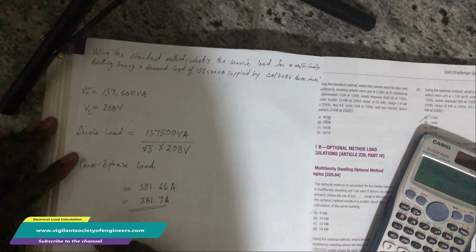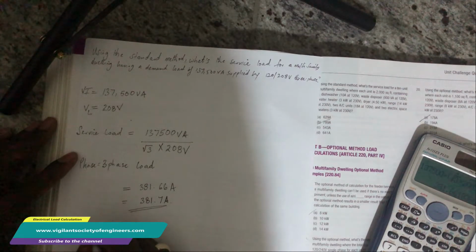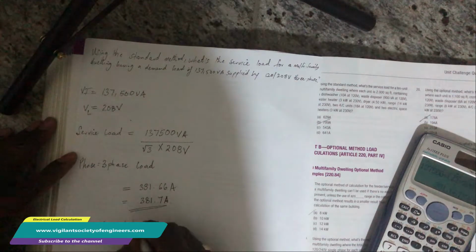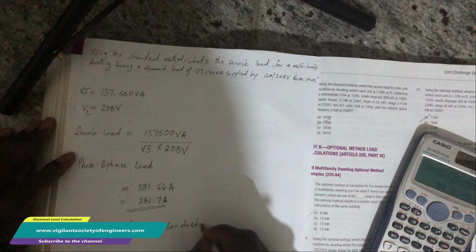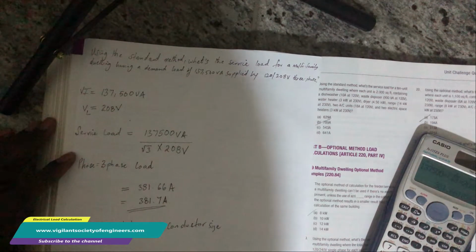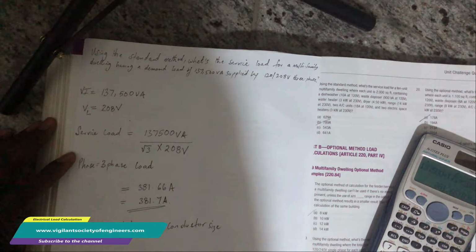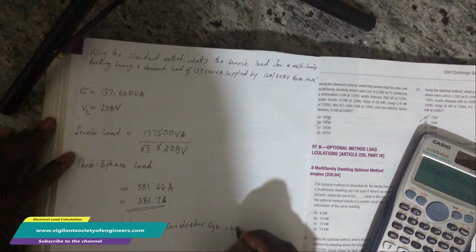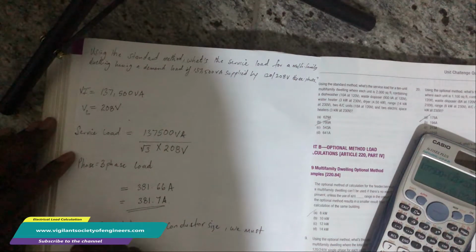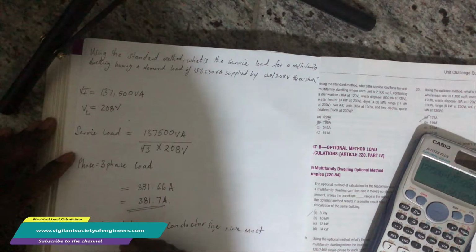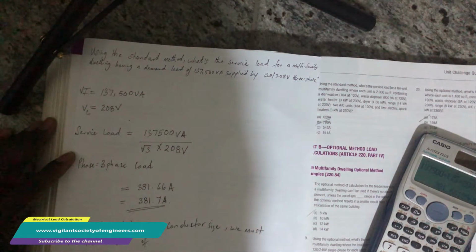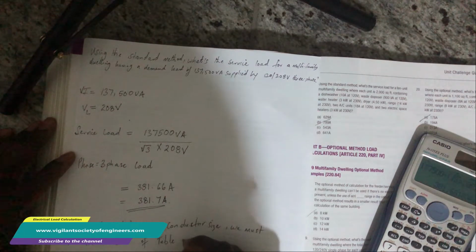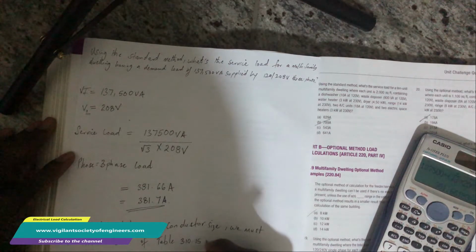If we want to determine our conductor size, we must use Article 310, Table 310.15(B)(16).